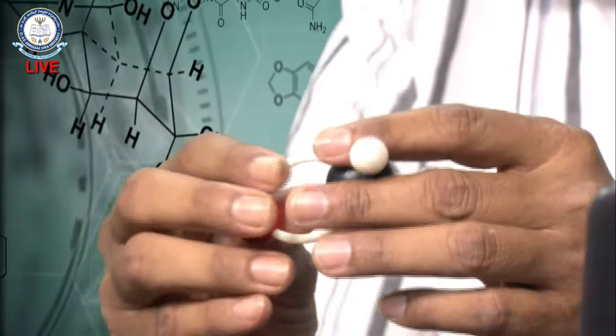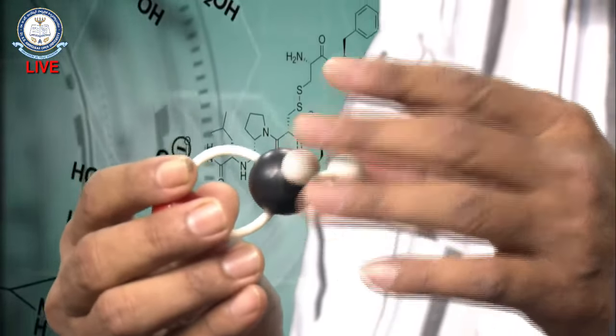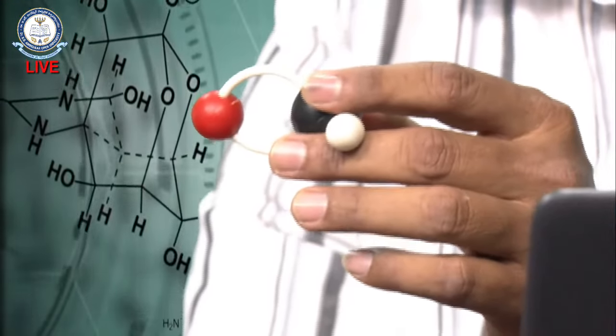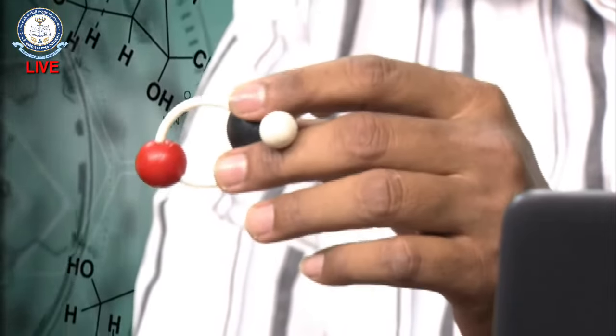Now, here the acetone is carrying two methyl groups, both of a homotopic nature. So obviously the products obtained in this substitution or addition reaction will be homomers. So these two products are homomers, that means homotopic in nature.